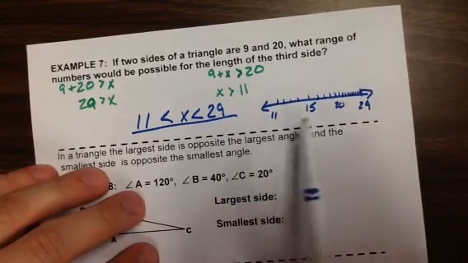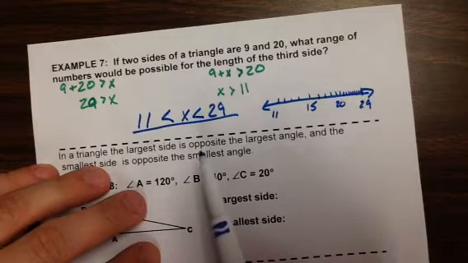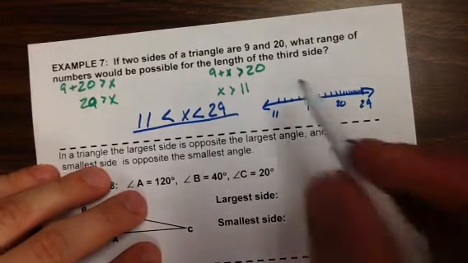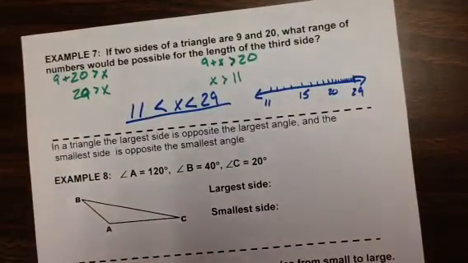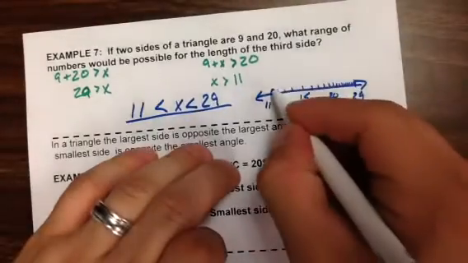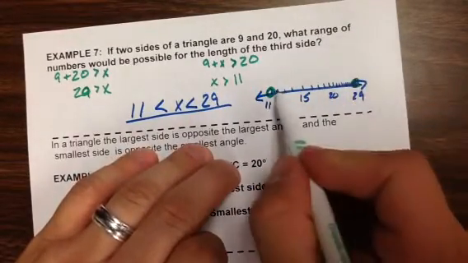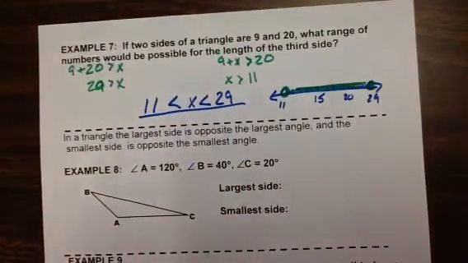Any number in there, you could say 12 or 13 or 15 or 19 or 15.2 would all be possible solutions for the third side. It would not include 11. So as I draw this picture, for those of you that are visual, not include 11, not include 29, which means they're open segments. But it would include everything in between.